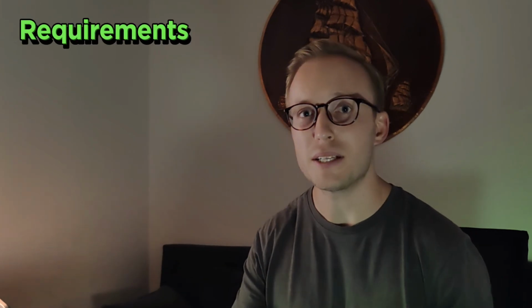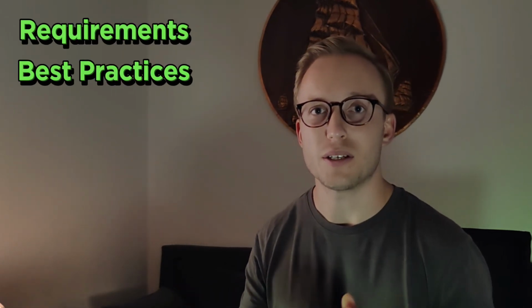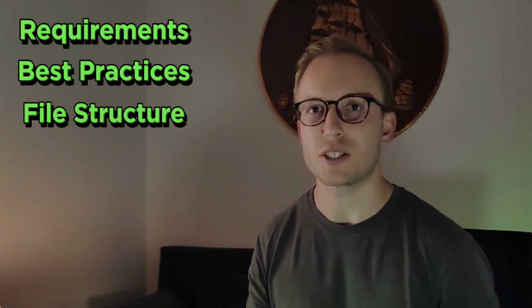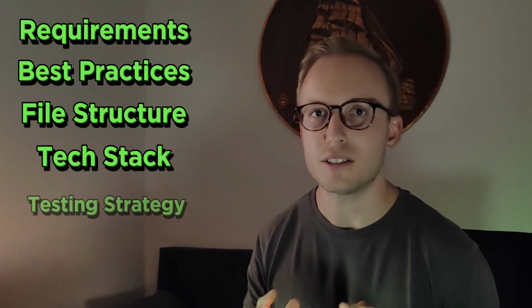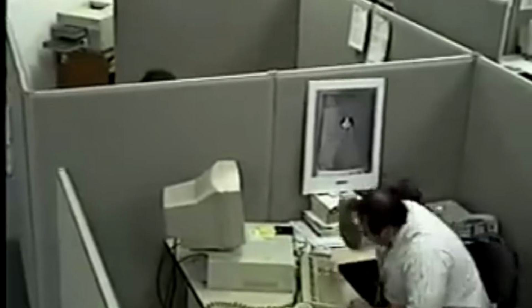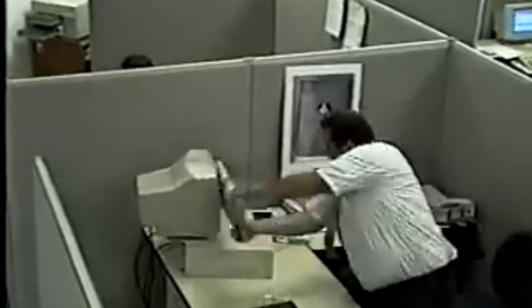Here's why 90+% of developers are wasting time with AI coding assistants. Whether you're using Cursor AI, Windsurf, or VS Code, the problem is that the AI doesn't really know all of the details, requirements, best practices your team agreed on, your file structure, tech stack, and so on. This leads to incorrect code suggestions, not following the structure and the style of your project.